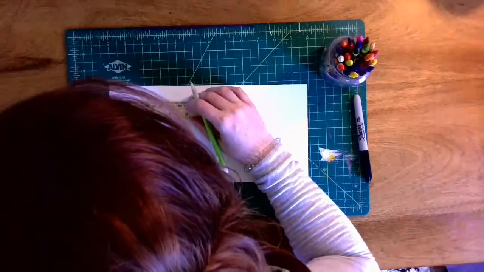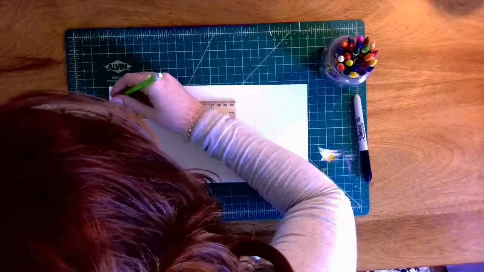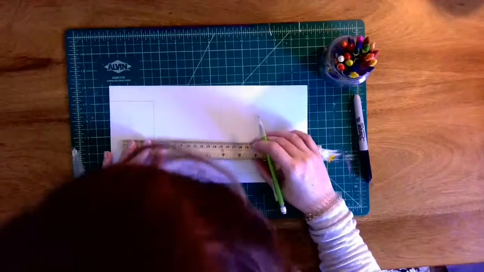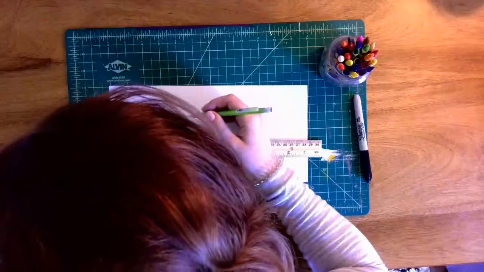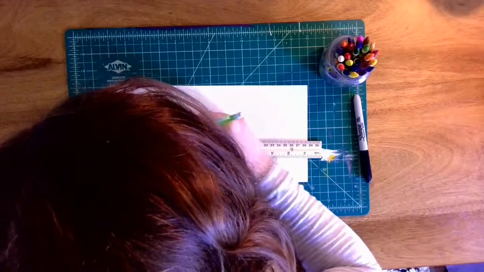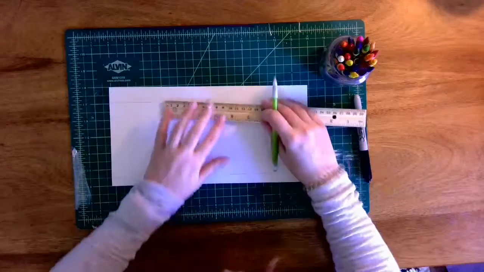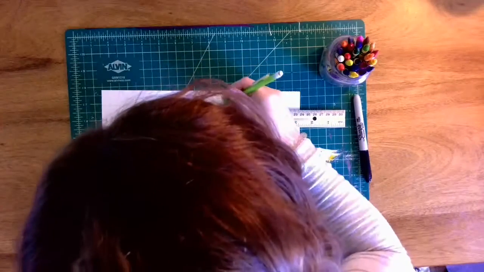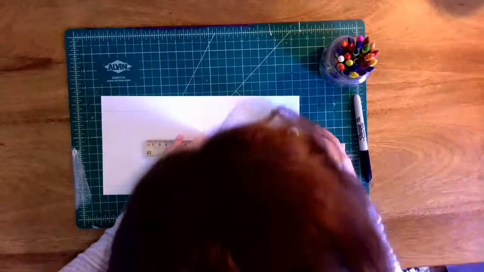Let me show you. So now I'm just going to go across the top. Now I've got a rectangle. I'll do the same thing down here. That was a little bit smaller. Here's a little bit of a taller one. This one's really skinny.